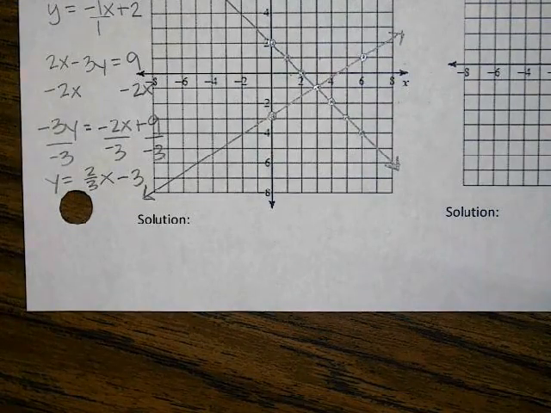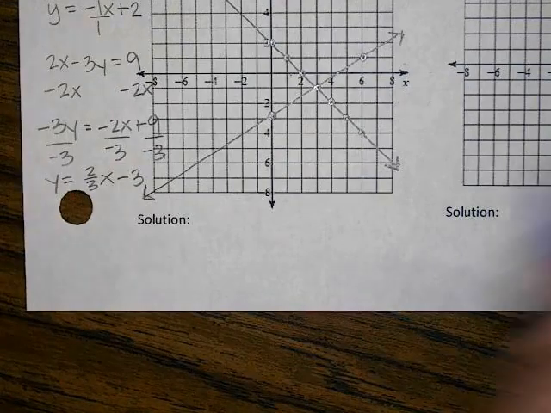And what's the point where these lines cross? 3 to the right 3, down 1. 3, -1.